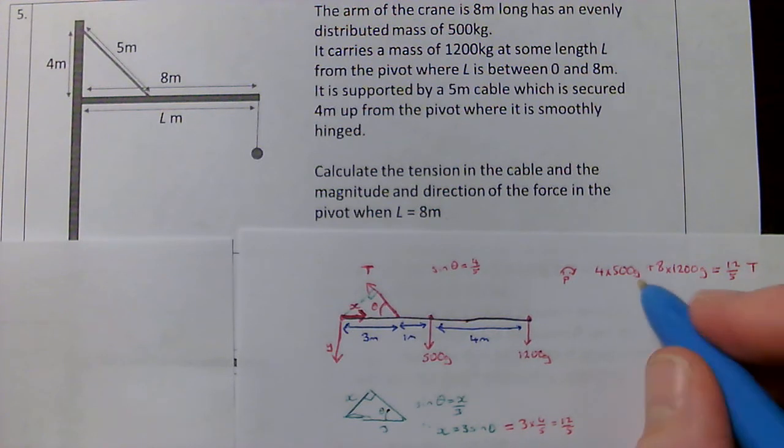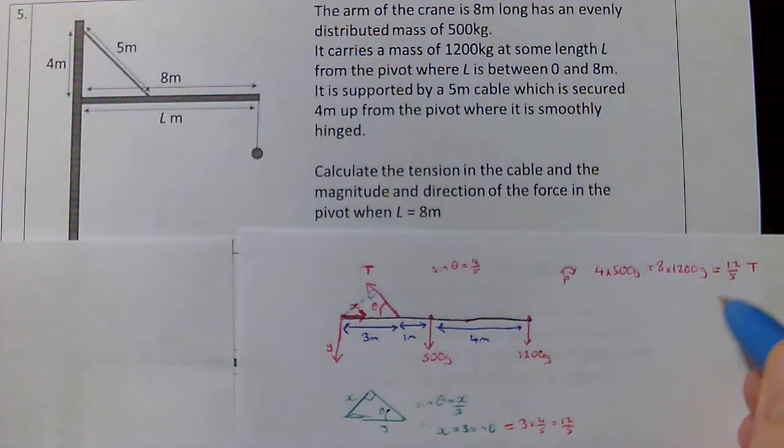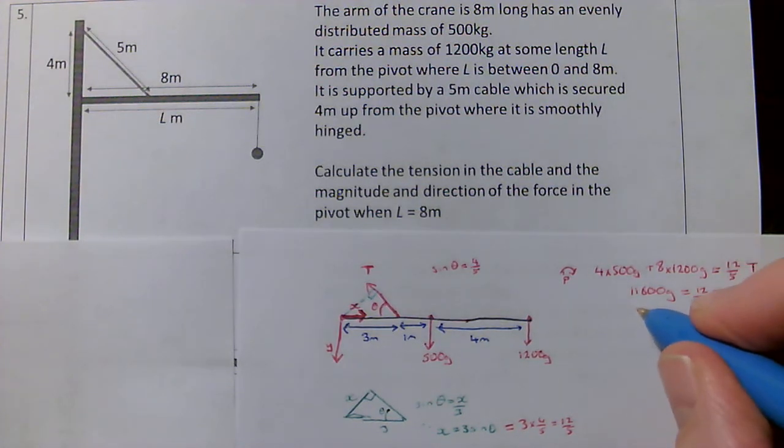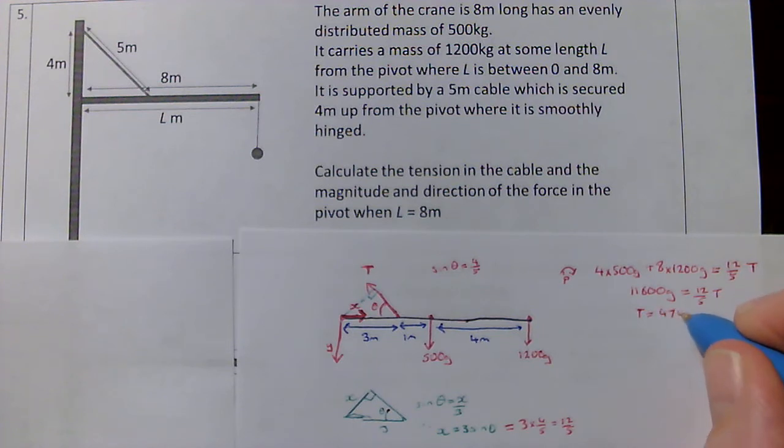Simplifying that gives me 2000 G plus 9600 G, which is 11,600 G, equals 12 over 5 T. And that gives us a tension of 47,400 newtons to 3 significant figures. We're now going to resolve our forces vertically and horizontally. X and Y are horizontal and vertical respectively. My two weights are vertical, so the only one that I'm going to need to decompose is T.